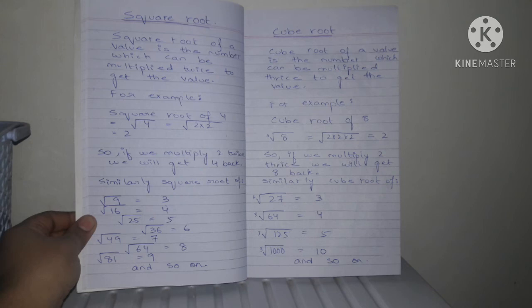So any number that can be multiplied thrice to get the value back will be the cube root of that value. For example, cube root of 64 is 4. That means 4 is multiplied 3 times to get 64. Similarly, cube root of 125 is 5. 5 multiplied by 5 multiplied by 5 is 125. So cube root of any value will be the number which can be multiplied 3 times to get the value back.